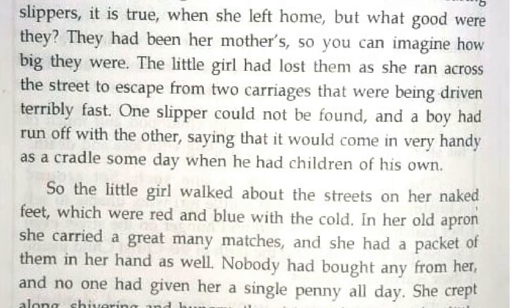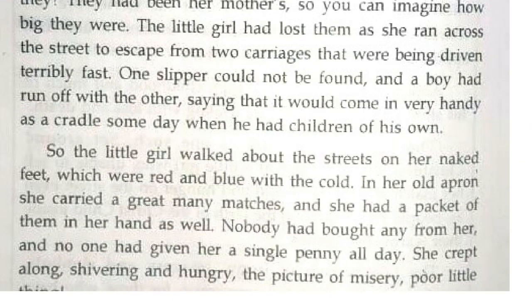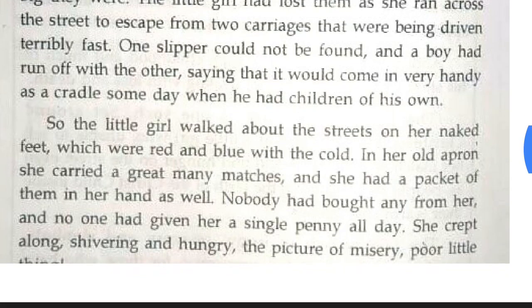Well, it was all said with the intention of a joke. How can a slipper become a bed or a cradle? So it was not really intended to be so. It was just a joke which the boy cracked as he ran off with one of her slippers. Now, if you lose one, what good is the other slipper? So you just discard it too, because you cannot simply wear just one and walk around. So the little girl walked about the streets on her naked feet, which were red and blue with the cold.